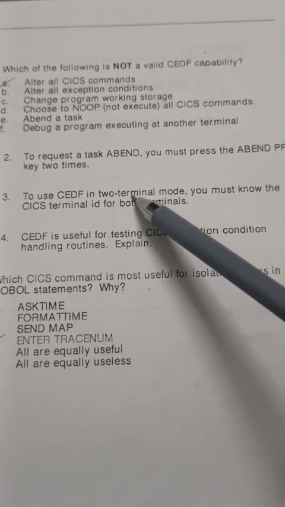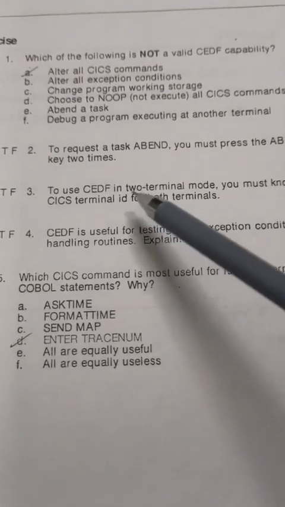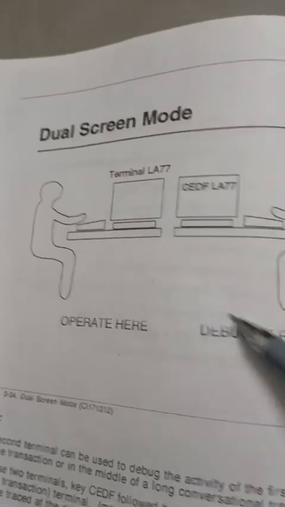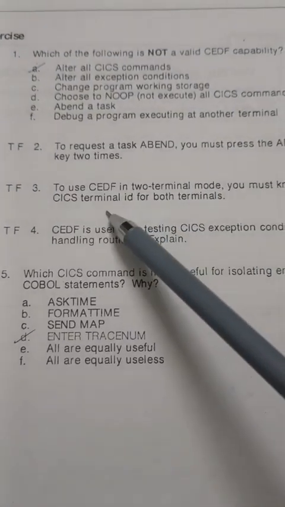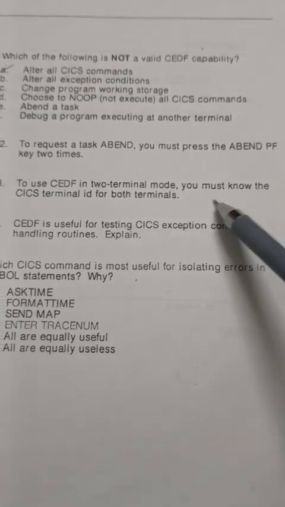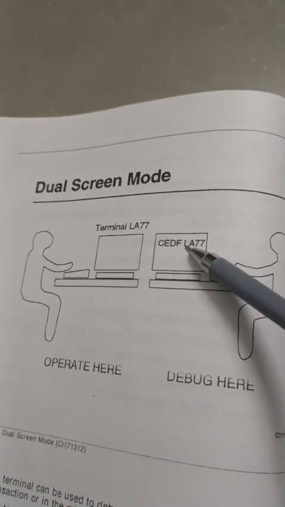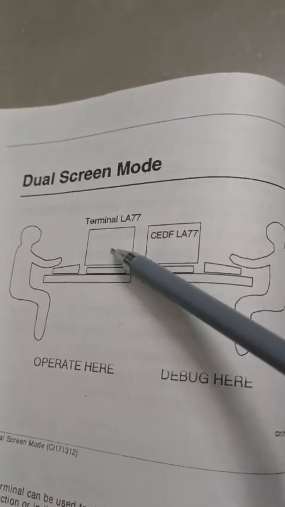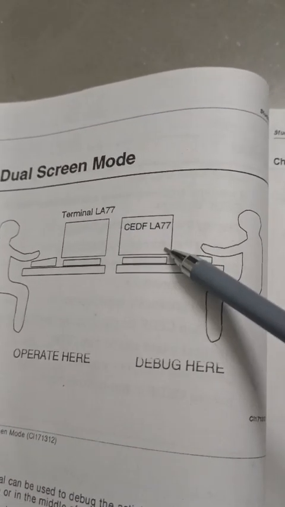To use the CEDF in two terminal mode, you must know the CICS terminal ID for both terminals. This is an example here. They are asking whether you must know the terminal ID for both terminals. This is the operator here, and I am the debugger here.